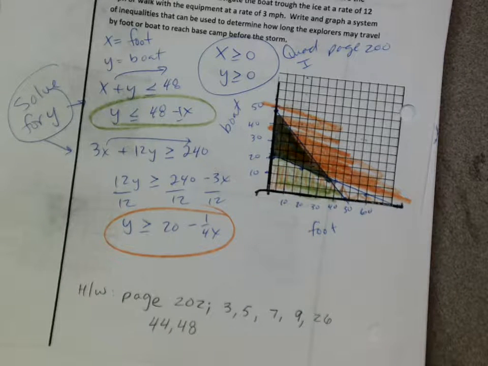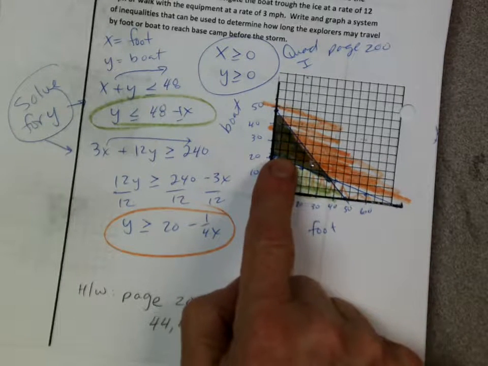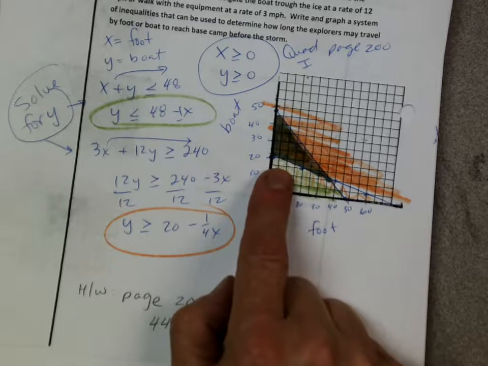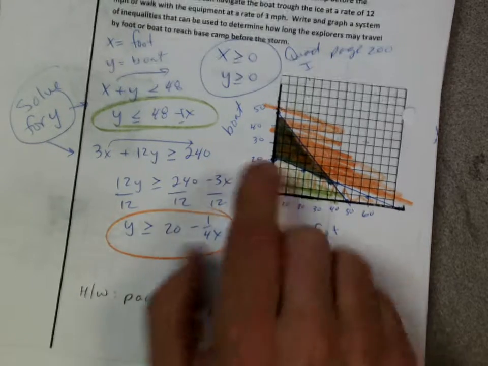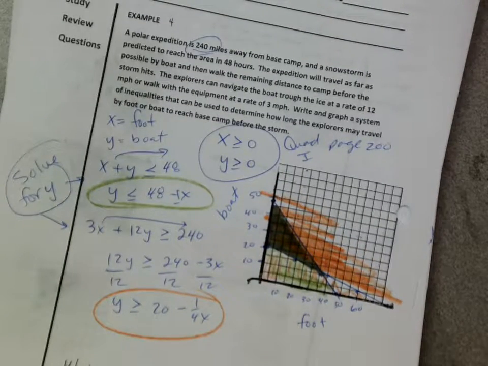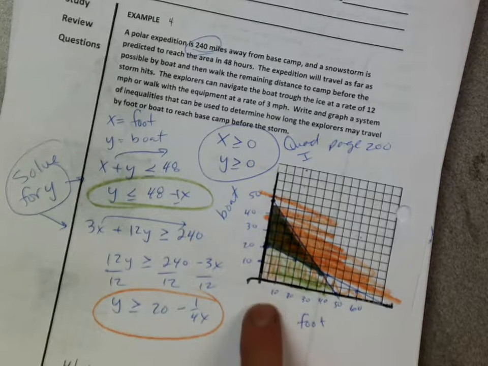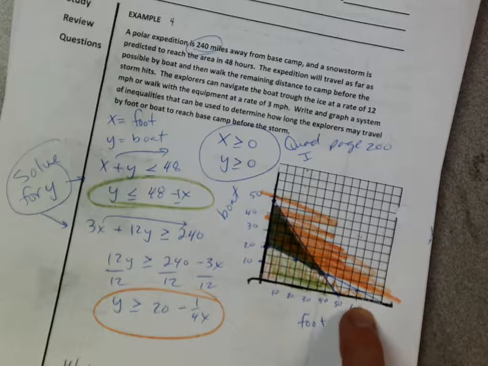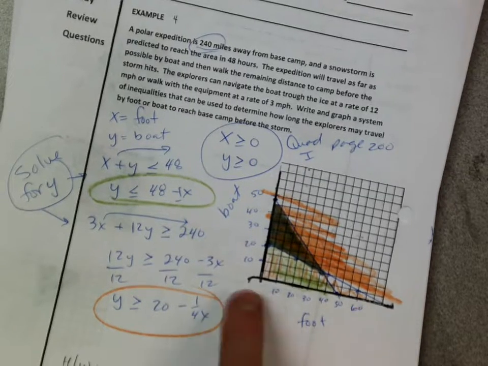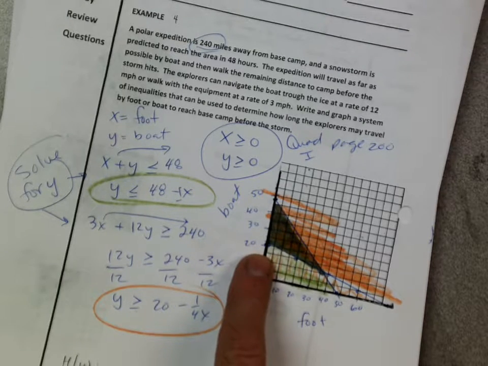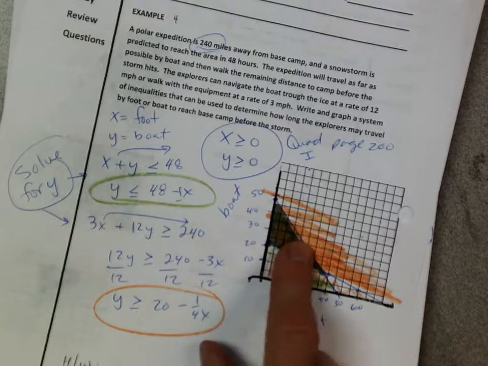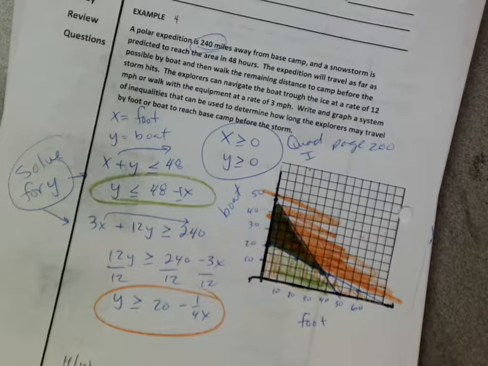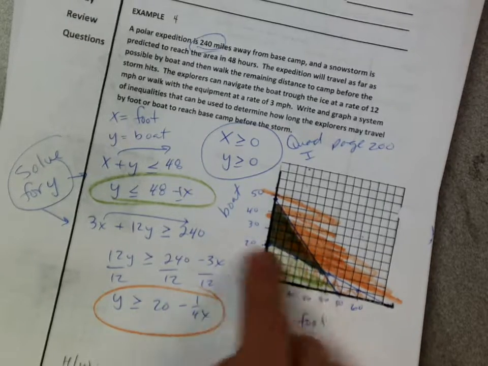So, big deal. What does this mean? What does this shading mean? It's got to mean something. What's the problem all about? We got to get out of the storm, right? We got to get out of the storm. So, if we walk too much, we won't make it. If we try and take the boat too little, we won't make it, all right? So this is the region where if you walk for so many hours and take the boat for so many hours, you will make it out of the storm. Okay, that's what all these regions represent.